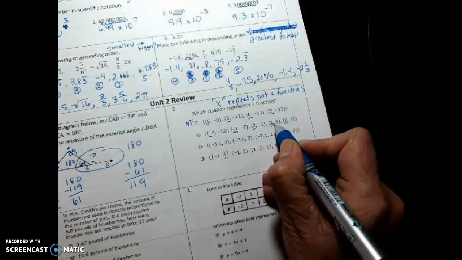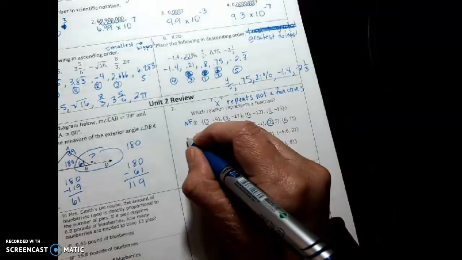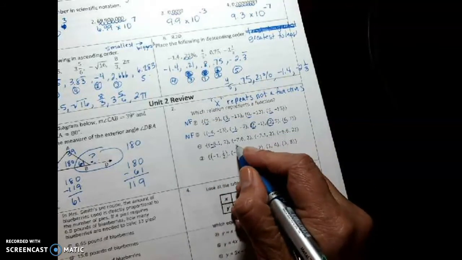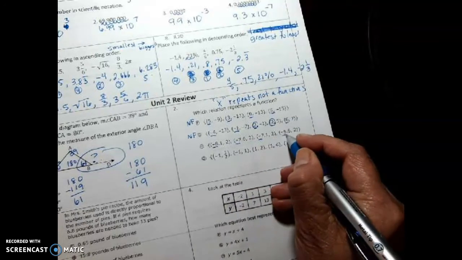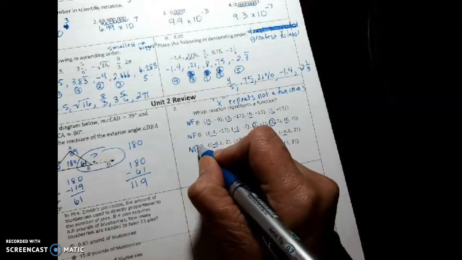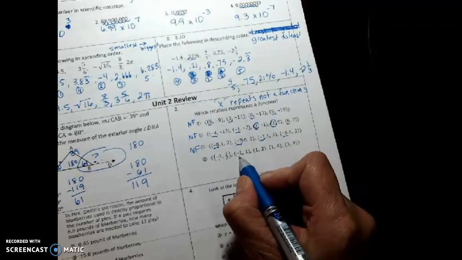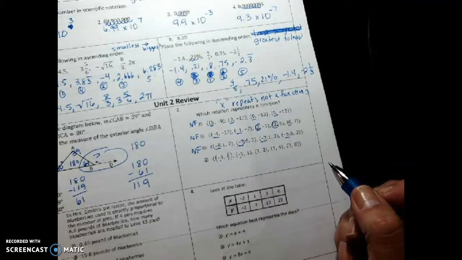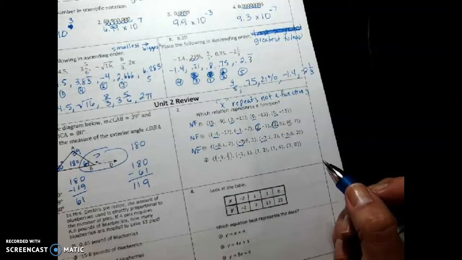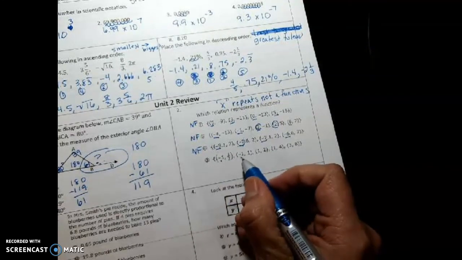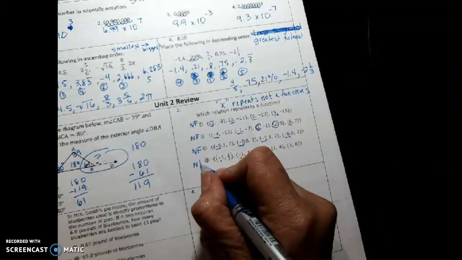The 2's are repeating, not a function. Negative 8, negative 7, negative 7, negative 6. The 7's are repeating, not a function. Negative 1, negative 1, this one's not a function.